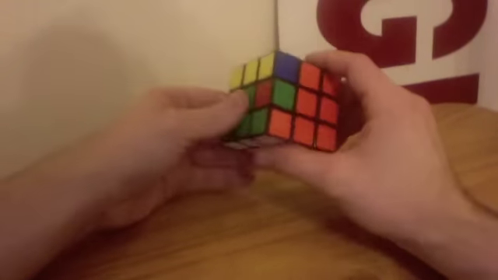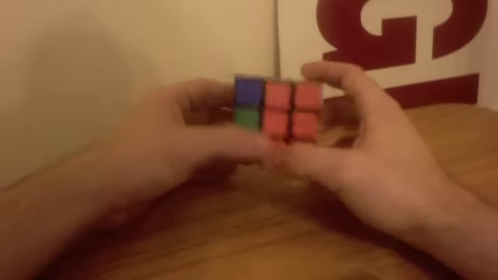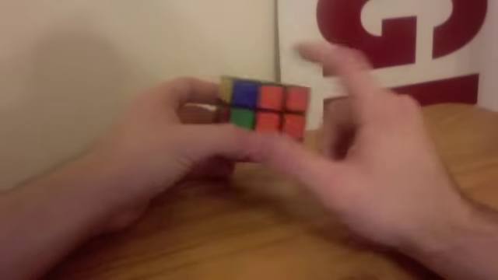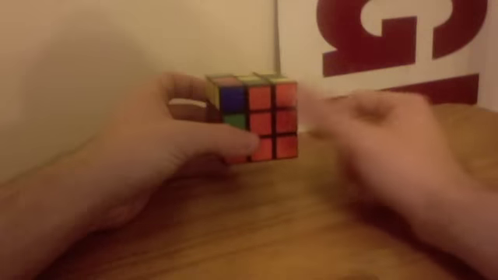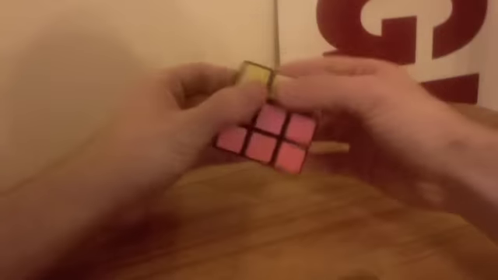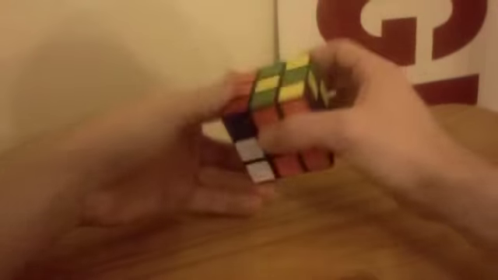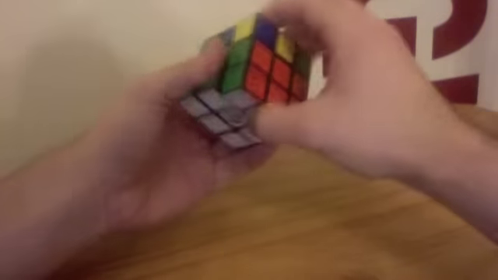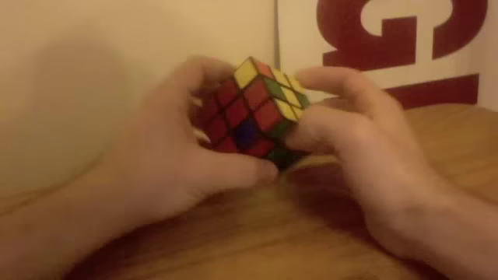Here's another one already lined up for us, the orange and the green, and we're going to be moving it to the left again, so we're going to use the same algorithm we just used. It goes up inverted, left inverted, up, left, up, front, up inverted, front inverted. It's in the right spot, that's what we want.